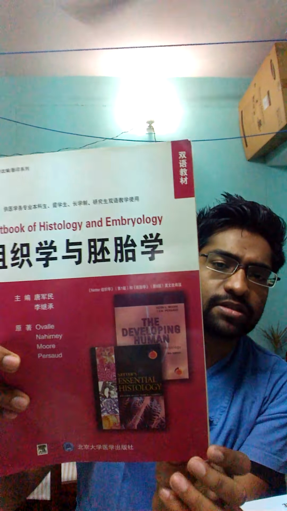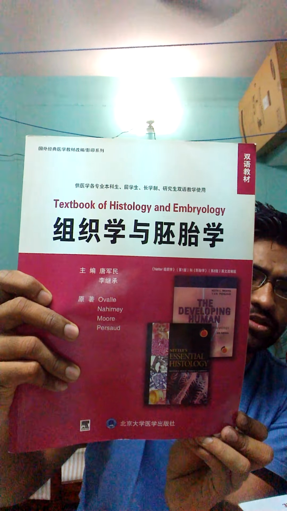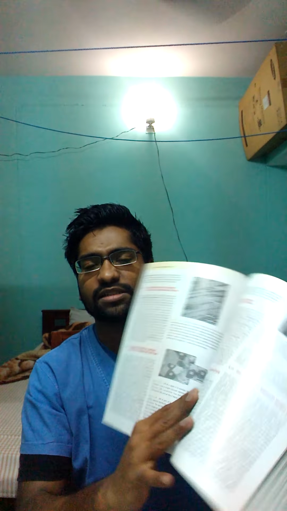For that, I'm using Netter's Essential Histology and The Developing Human by Keith L. Moore, the same author who wrote Essential Clinical Anatomy, the textbook of anatomy which I had used in my first year. So this is the textbook I would like to show you guys. This is the textbook of histology and embryology. It is an international book. Even though you can see it's a Chinese heading, it is an English book, a Chinese edition of this. But everything is in English, as you can see.